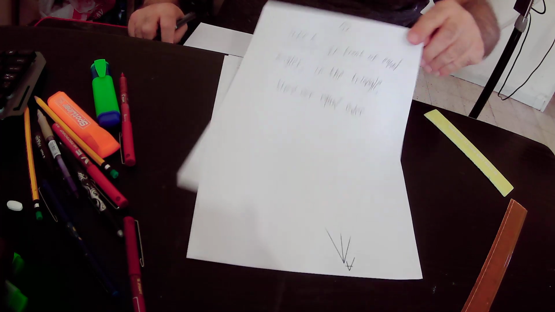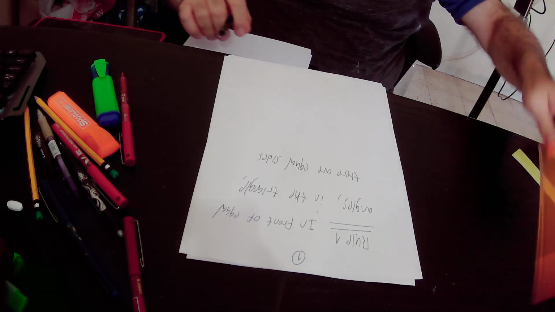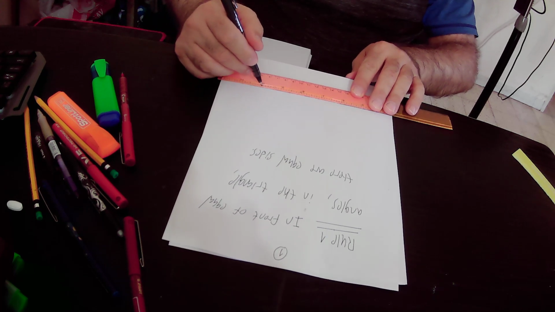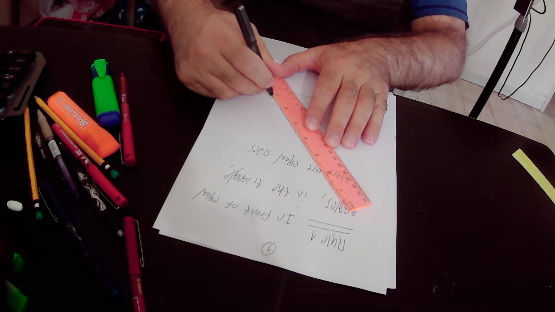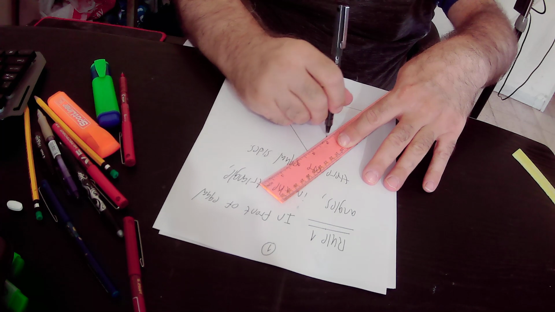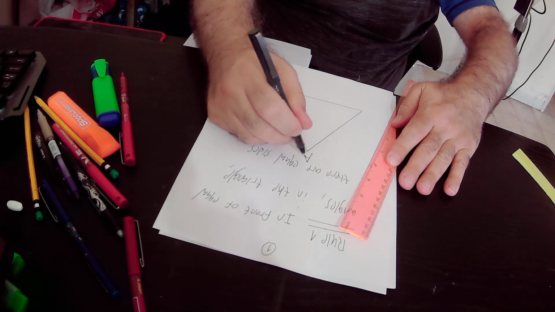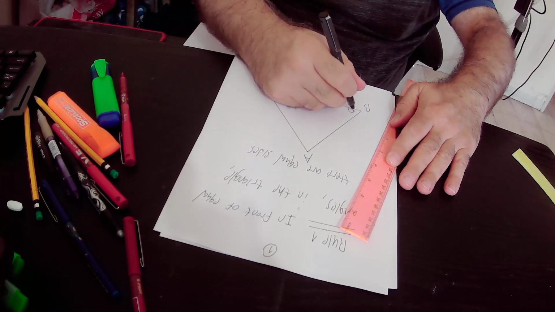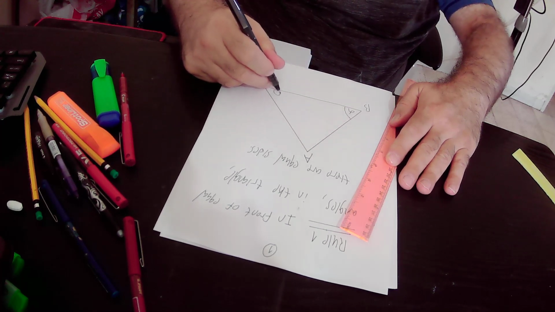So actually, if we have triangle ABC with two equal angles, so this angle is angle alpha, and this angle is also angle alpha.